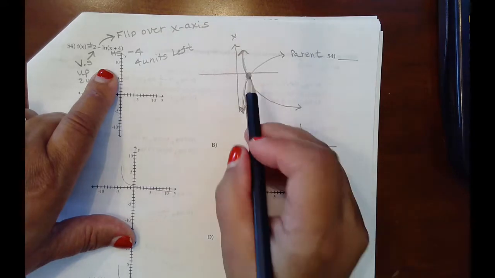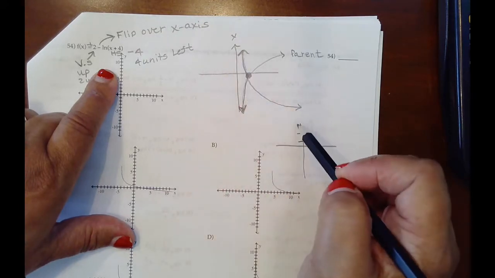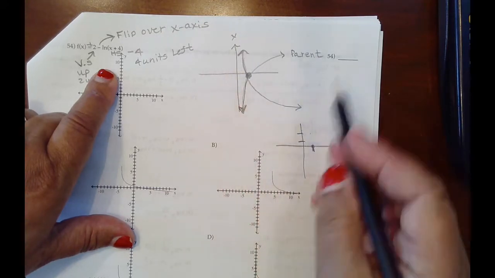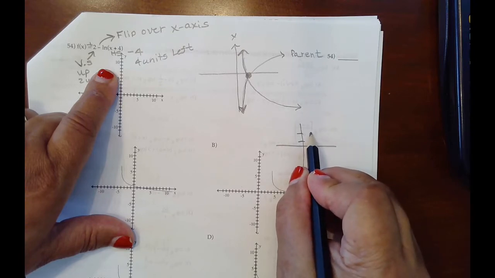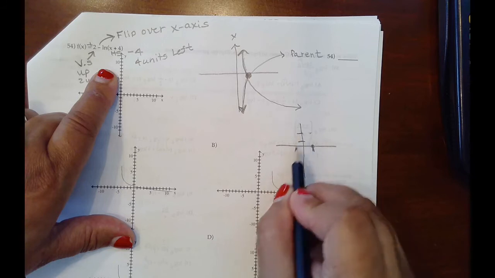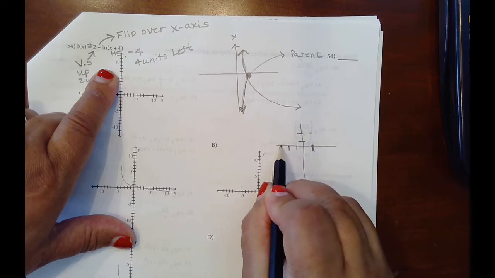So this turning point, not only does it flip over, which I've already demonstrated right here, but that turning point is going to be 2 units higher and 4 units to the left of where it usually is.